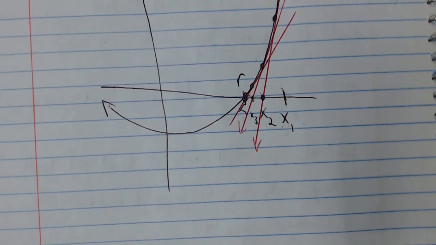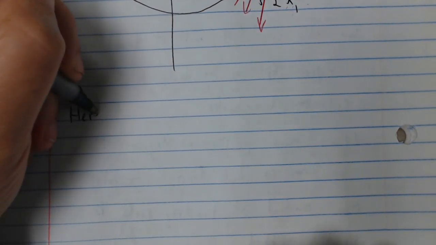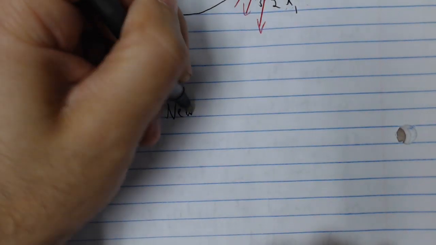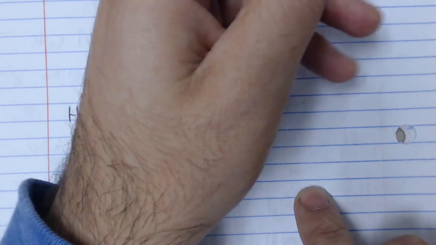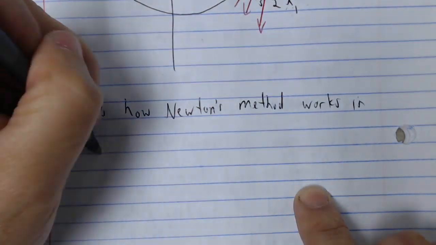So let's write out the steps involved in Newton's method. So here's how Newton's method works in finding r.